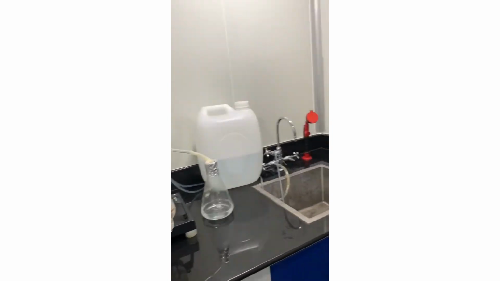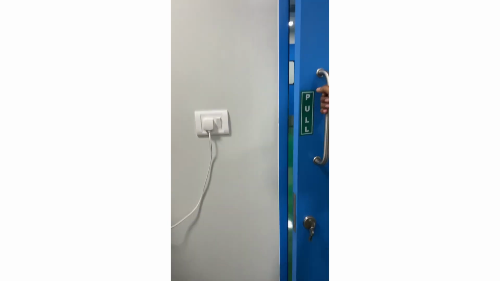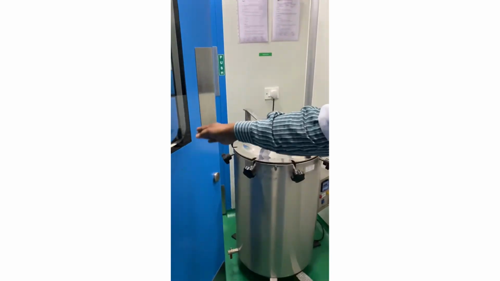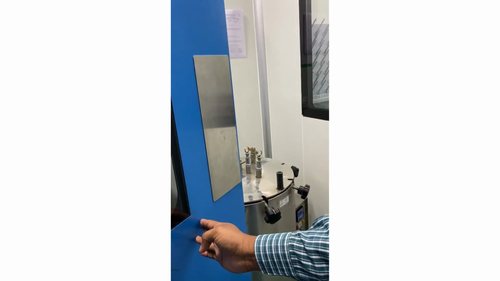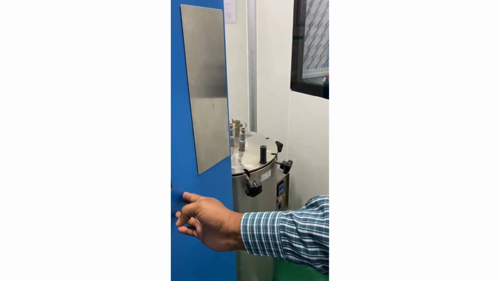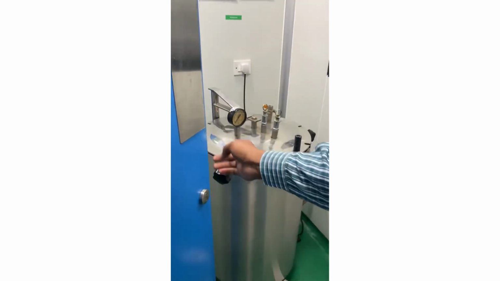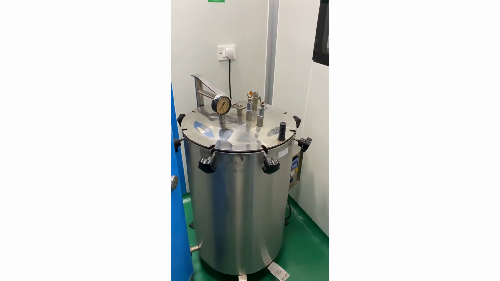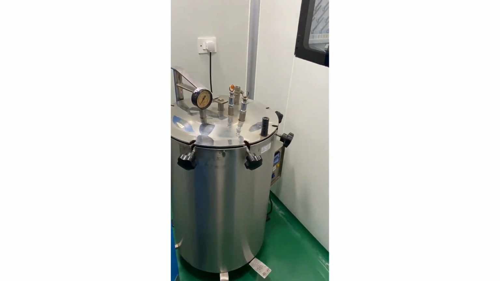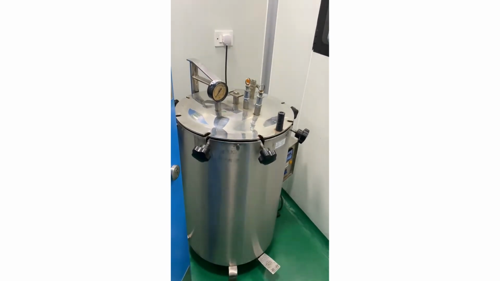After completion, we take the plates through this pass box to the decontamination room. The waste we get after the analysis, we decontaminate. Plates containing grown organisms can't be destroyed directly, so we do a sterilization process, 121 degrees centigrade for 15 minutes, here 30 minutes, to kill that organism.